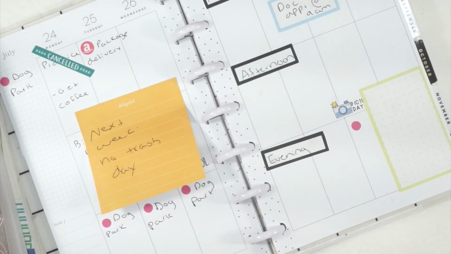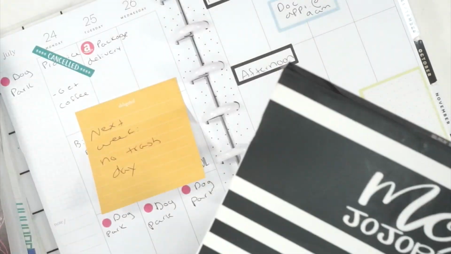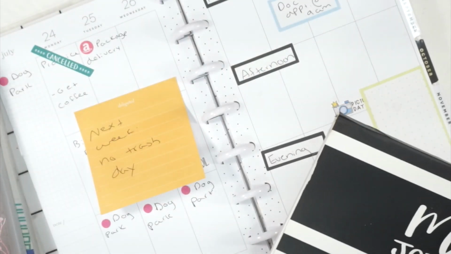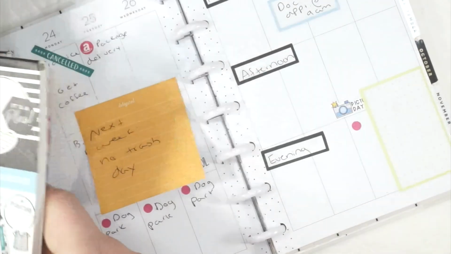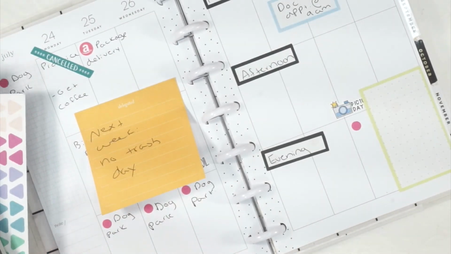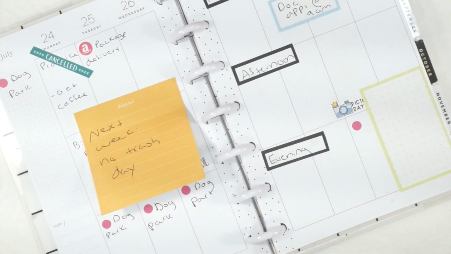So those are examples and ways that I functionally plan across different types of planners, during the day and during the evening, honestly, during any time of day, and different brands that make different types of functional stickers and plans and that kind of thing. So that is where I'm going to leave you guys for today.